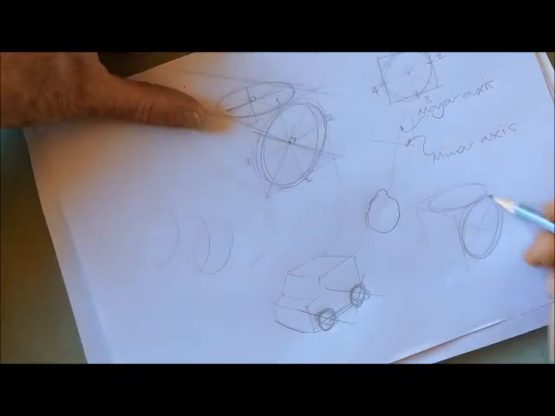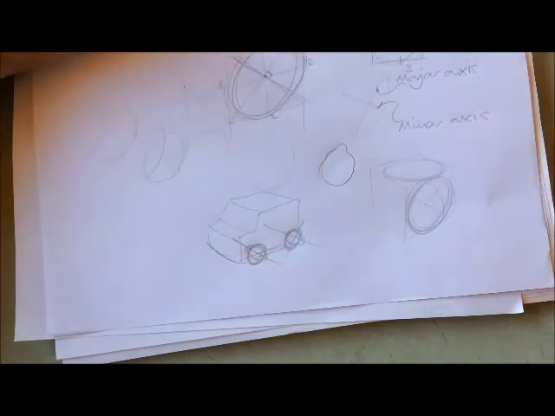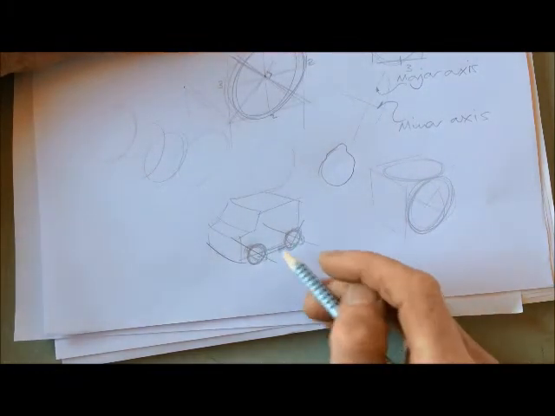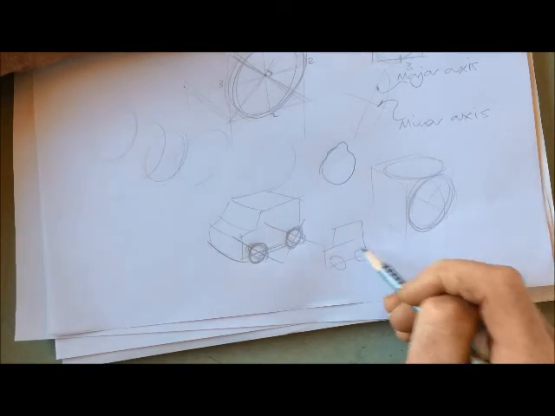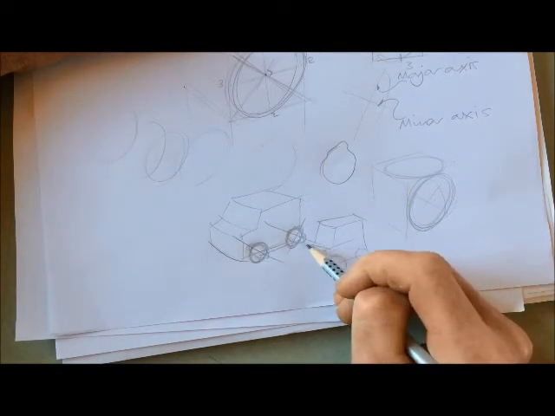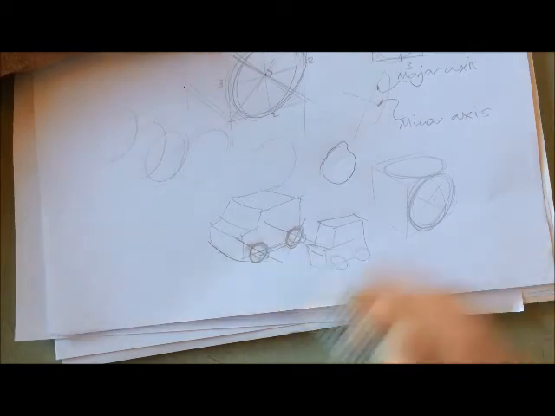But it's going to help putting the wheels on a vehicle and not falling into this trap, which is totally wrong.